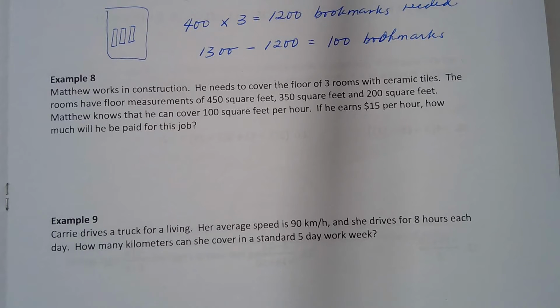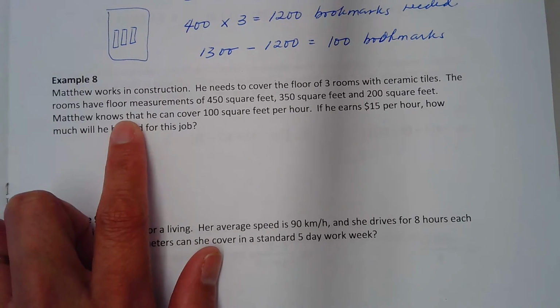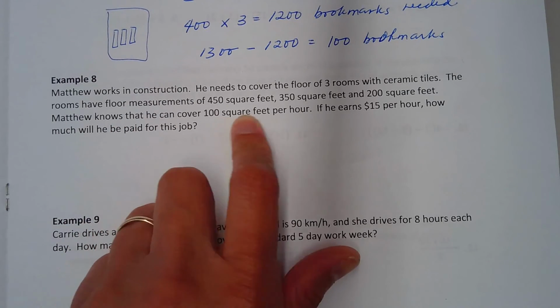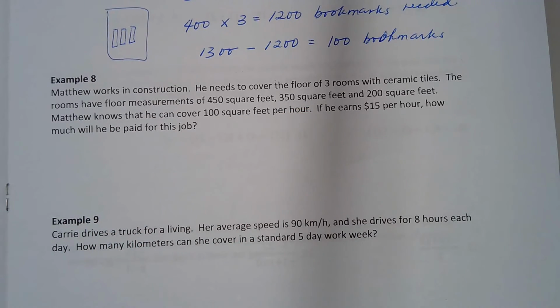Matthew works in construction. He needs to cover 3 rooms with ceramic tiles. The rooms have floor measures 450, 350, and 200. Matthew knows that he can cover 100 square feet per hour. If he earns $15 per hour, how much will he get paid? Any ideas on how we could do this?